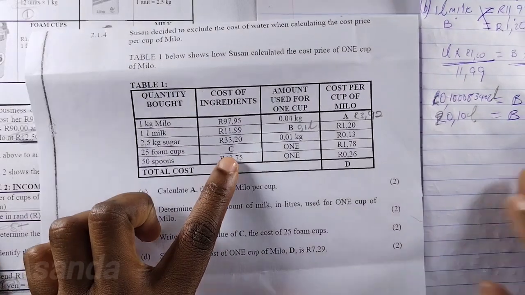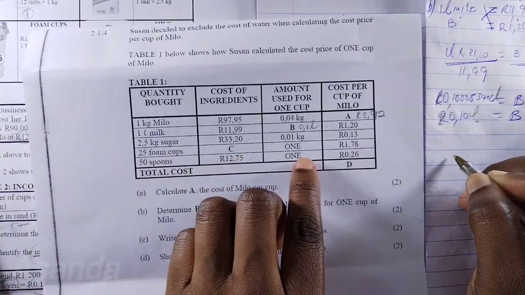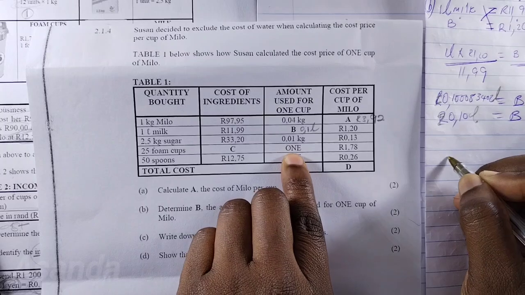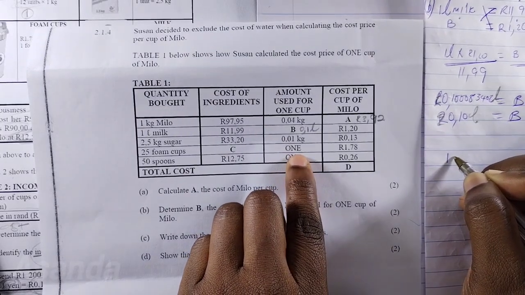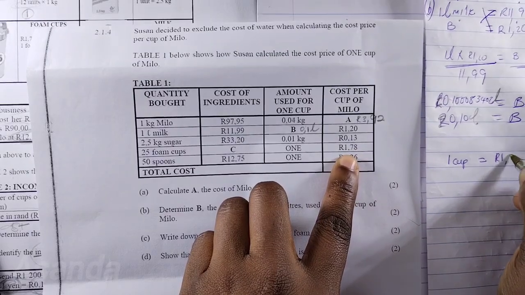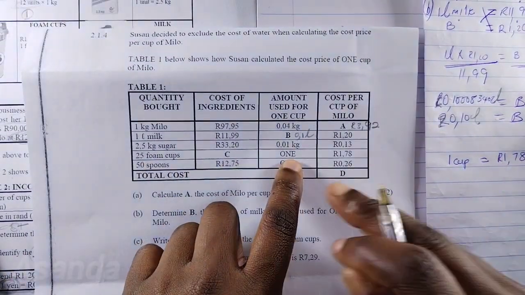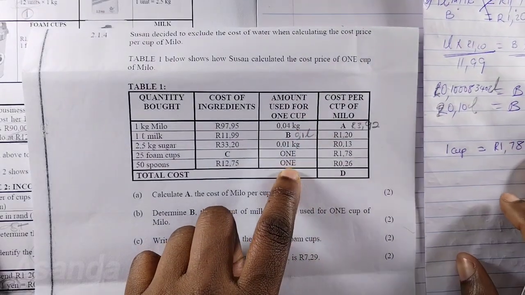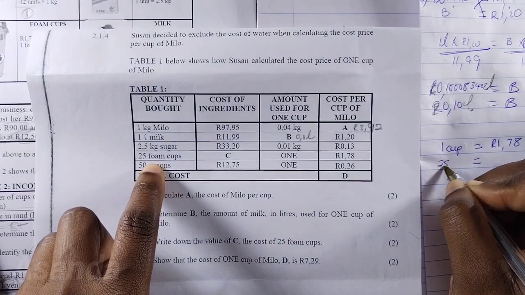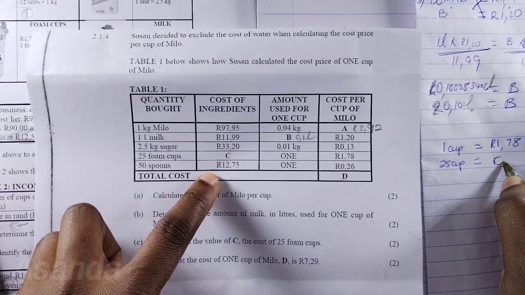Okay, so C is there. Now we have this one here, which is the one we know, and the unknown is on this side. We know that 1 foam cup is equal to 1.78 rand. I got the name from here. This one is for one foam cup. And then we want to know 25 cups, how much they cost, which is C, right?